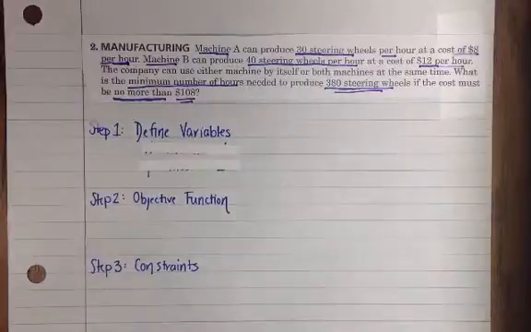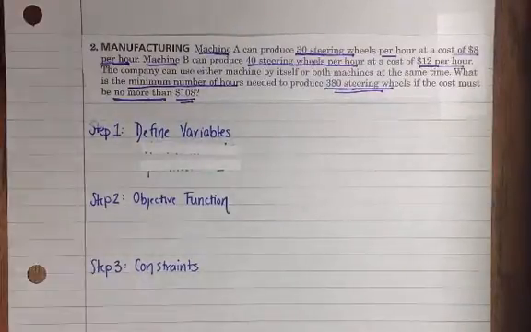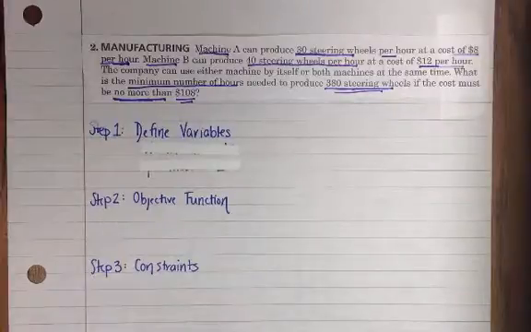Now we're going to define our variables. So we're talking about machine A producing 30 steering wheels per hour, while machine B can produce 40 steering wheels per hour, and both of these are being done at a different cost of running the machine. Our goal is to find the number of hours needed to produce a certain amount of steering wheels in a certain amount of cost.